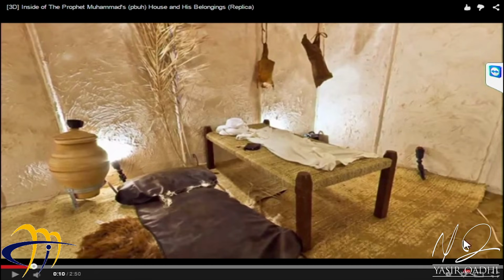And of course, he does a very good job here. The sand is not going to be fully protected. So the inside of the house of the Prophet will always have sand in it. Always have sand in it.